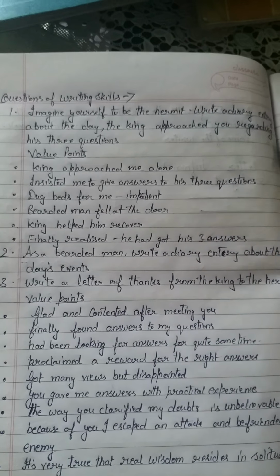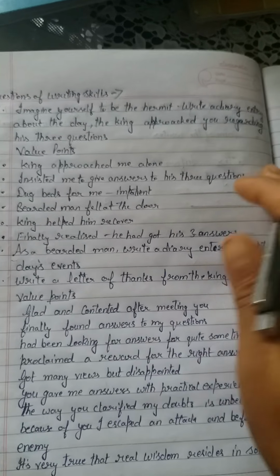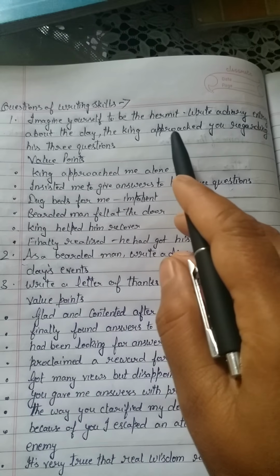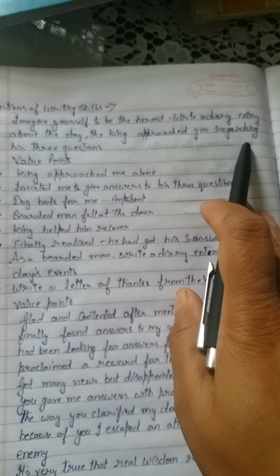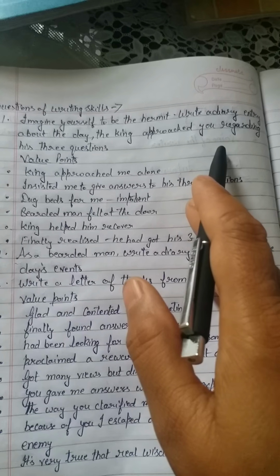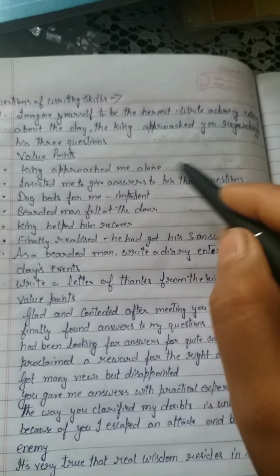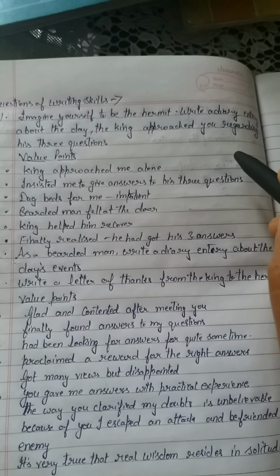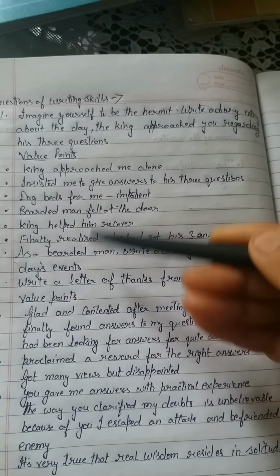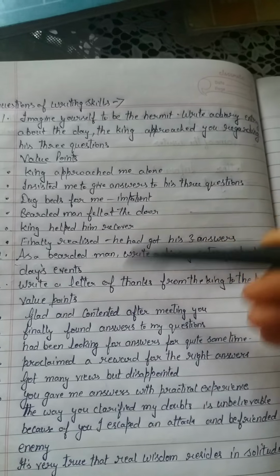Now there are some writing skill questions from the chapter. Like, imagine yourself to be the hermit. Write a diary entry about the day the king approached you regarding his 3 questions. So here, on behalf of the hermit, you are supposed to write your diary entry. So these are some of the value points I am giving you as hints.